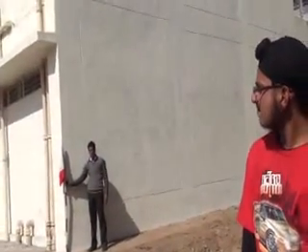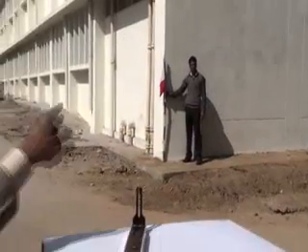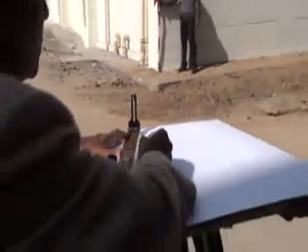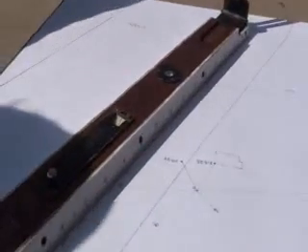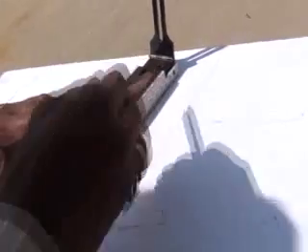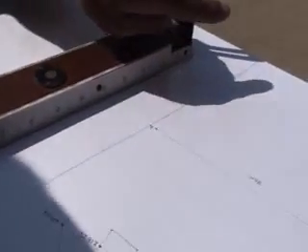Now the flag is in the same line of sight. I have kept the flag at the corner of the building which we want to plot, and see here, the alidade is also aligned in the same direction. So what I do is draw a ray. I don't know how long the ray should be, so I'll draw a long ray. This is towards the building.